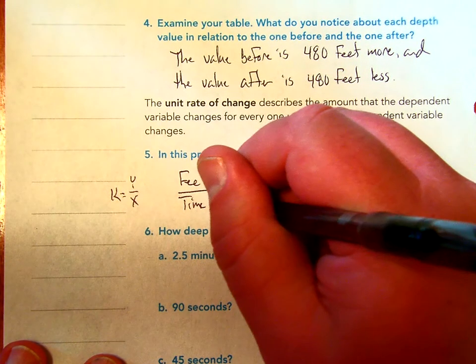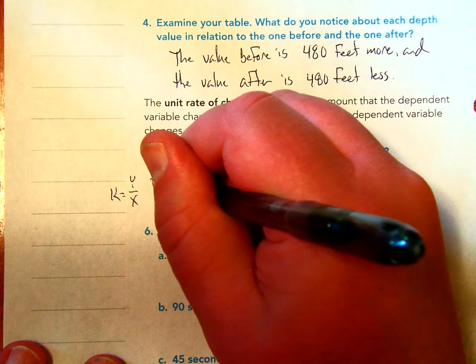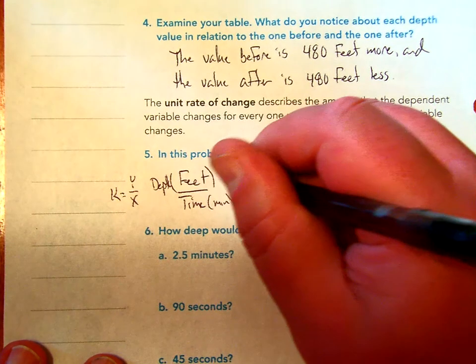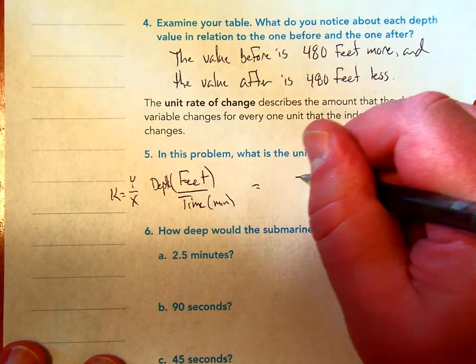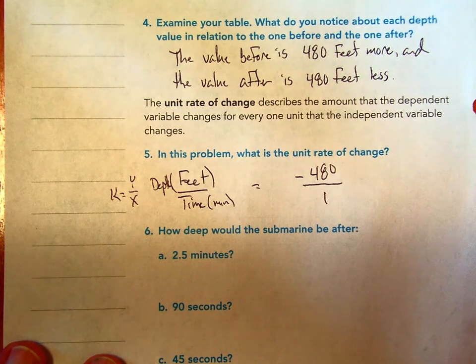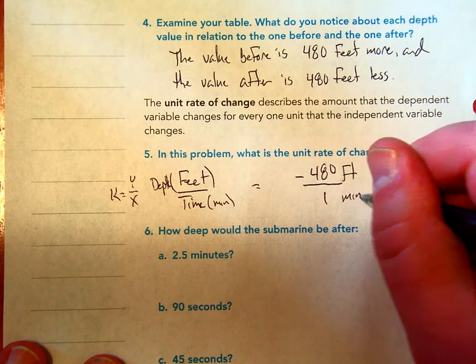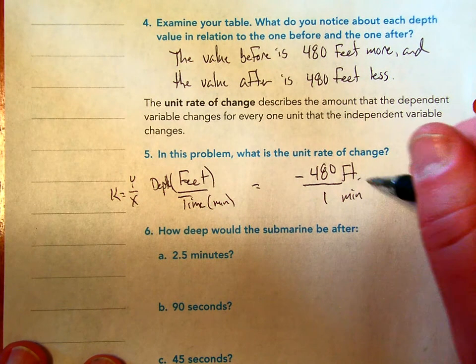So feet per minute, and in this case it is negative 480 feet for every 1 minute. So our units are feet and minutes, and the rate is negative 480 per 1 minute. A unit rate, again, has a 1.